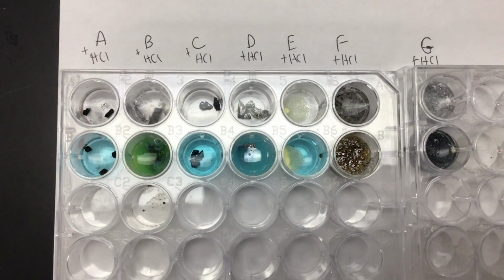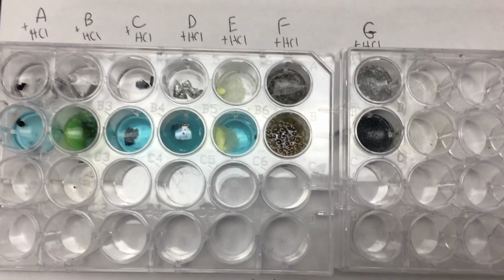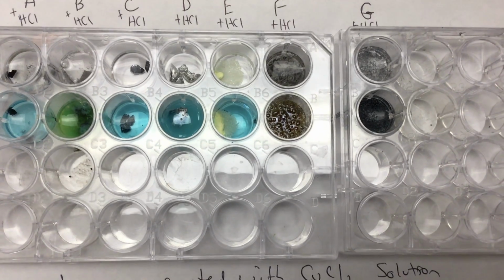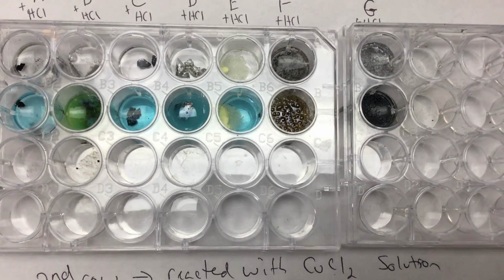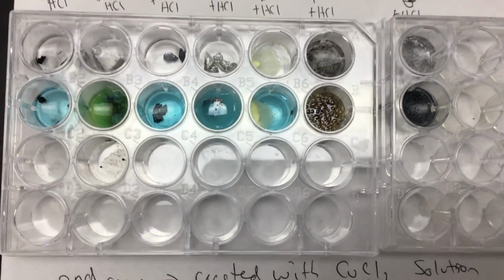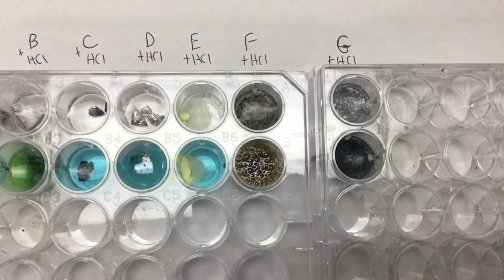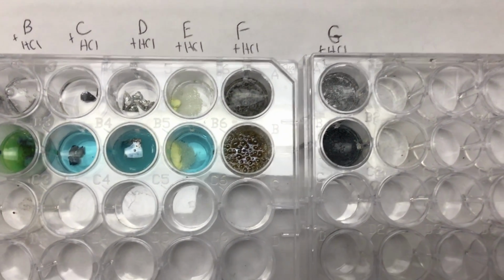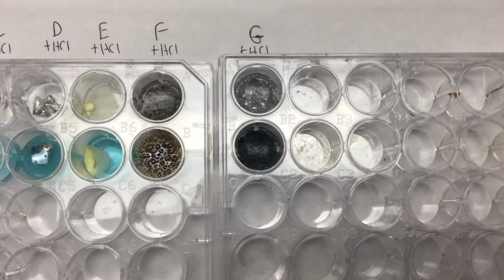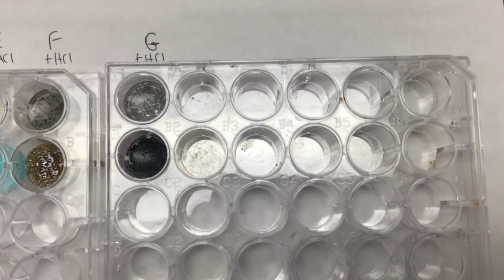C, D, and again, if you look at the solution there, compared to what C is, you can kind of see what D is. Okay. E, again, E is a yellow substance with a blue solution. F, and G.